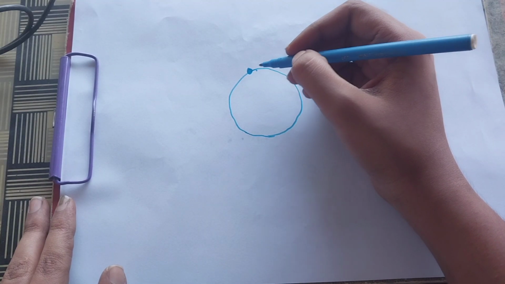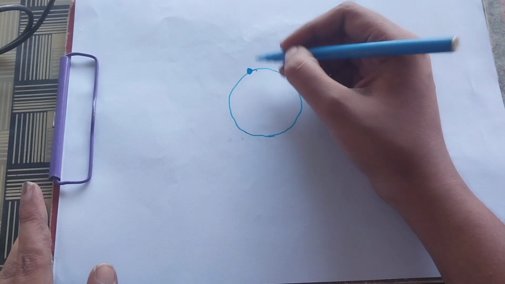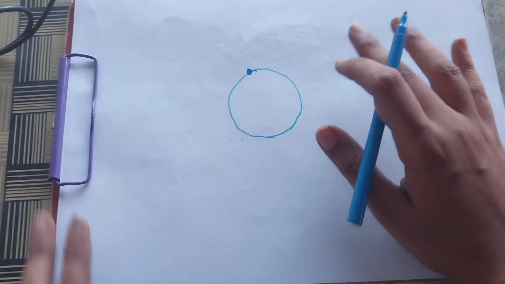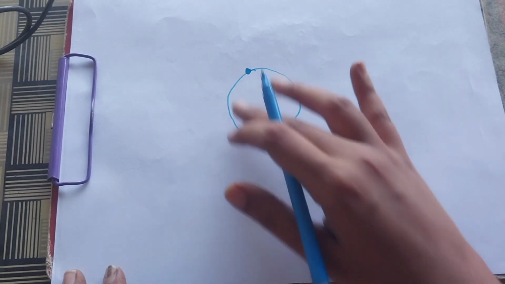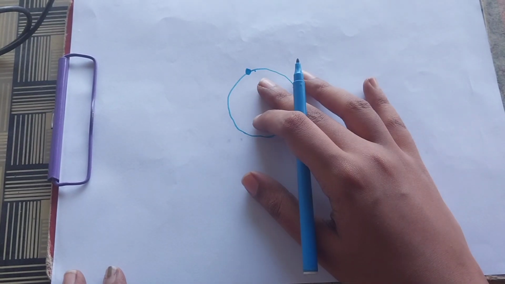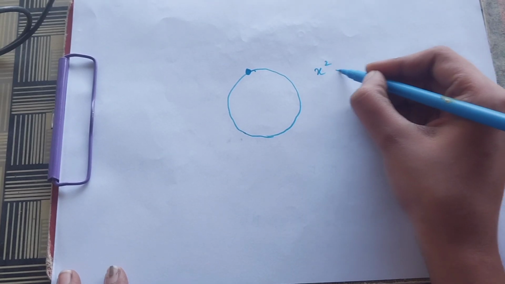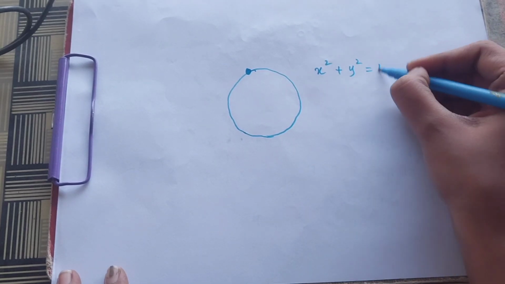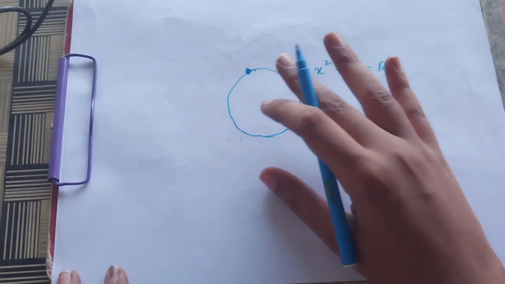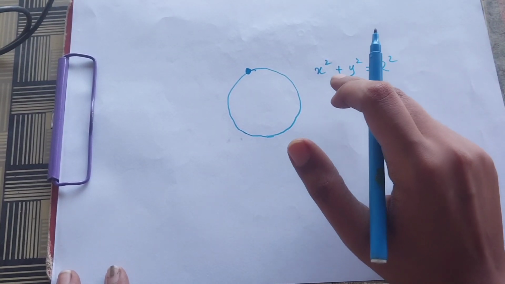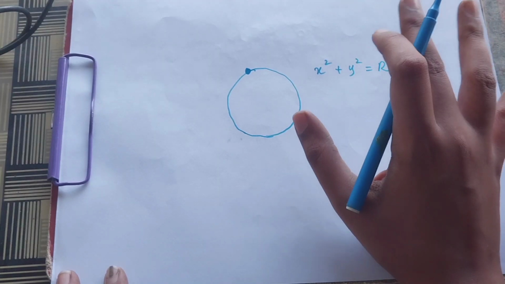At first we would think that it can move in two dimensions, in the x direction and in the y direction. But it is only constrained to move along this circle. So the constraint equation is the equation of the circle: x squared plus y squared equals r squared, where r is the radius of the circle. This is the constraint equation. And here we can see that x and y are not independent variables.